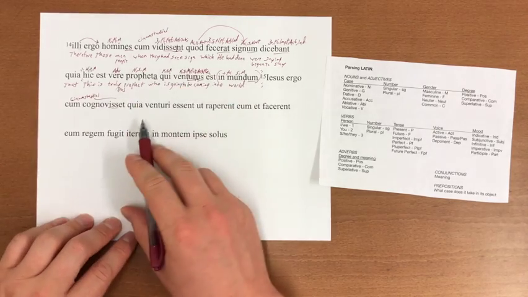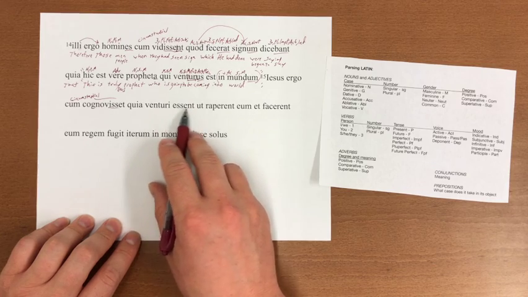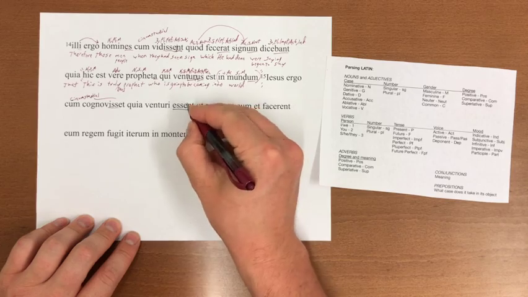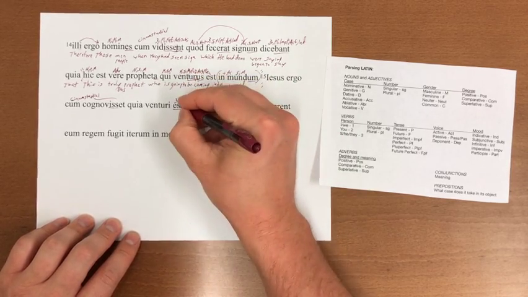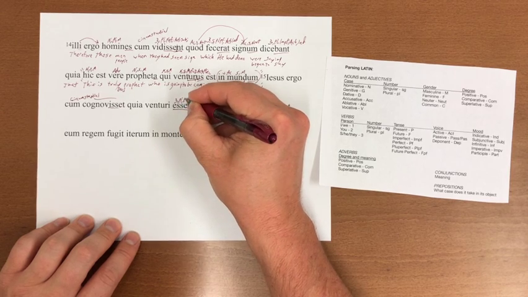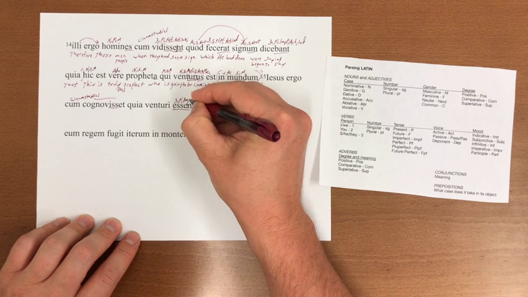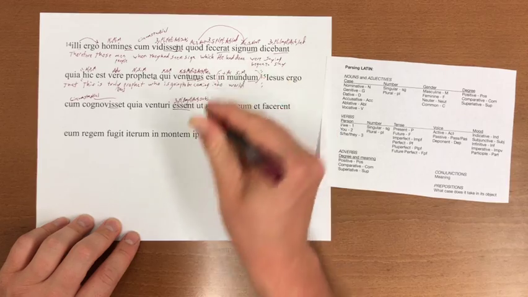Quia, introducing another direct statement. Quia venturi essent. Note that we have our infinitive form of sum, esse, fui, but with the personal endings, that's then going to be the third person, because the nt, plural, imperfect, not present, imperfect, active, subjunctive.